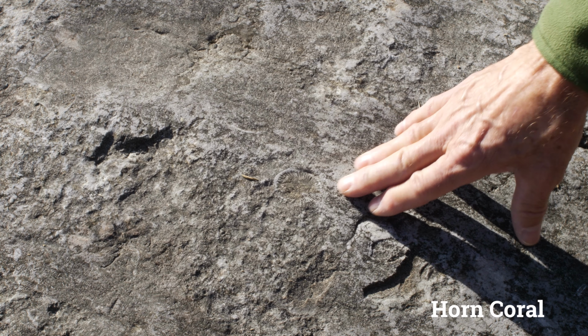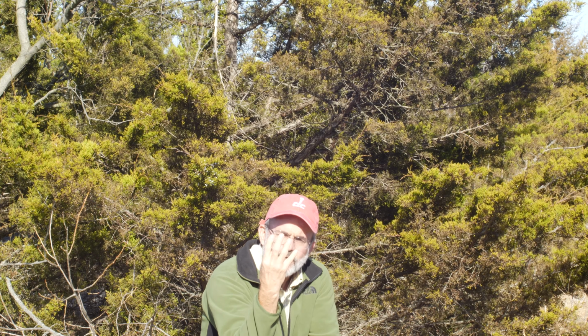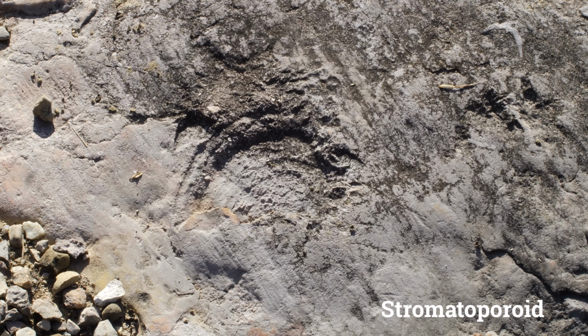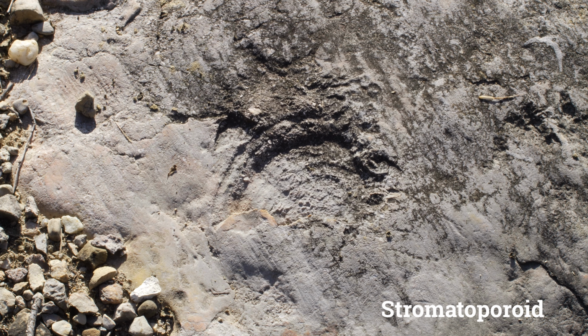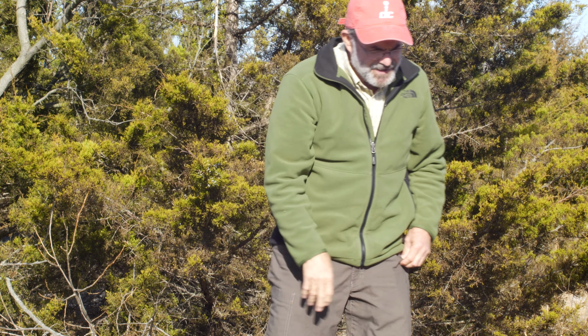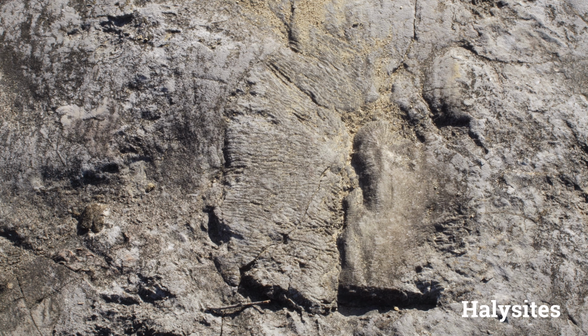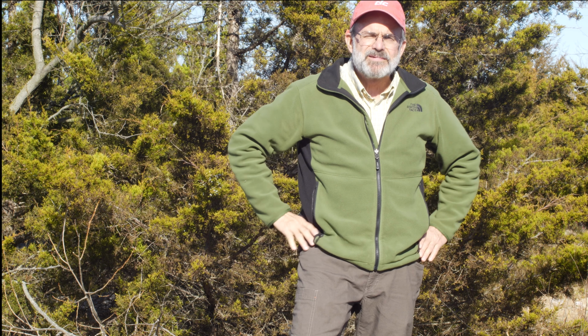You've got a horned coral, these solitary corals that sort of sit on that reef and just pull food into themselves. You've got sponges, the stromatoporoid there, and then a little over there you have a halysites, which is a colonial coral. So you've got a variety of different fossil types here that represent that reef community.